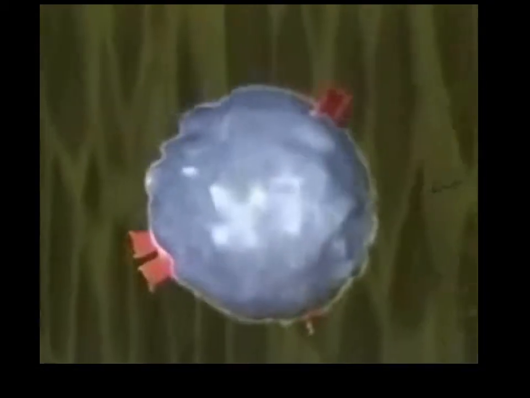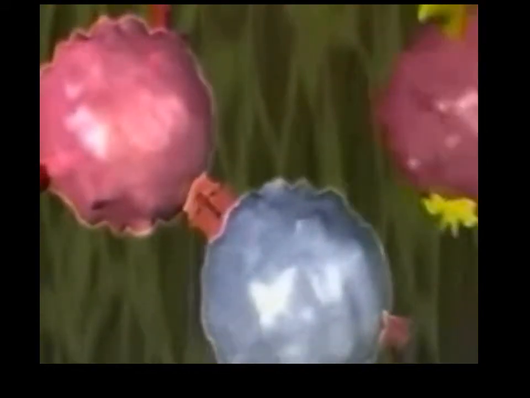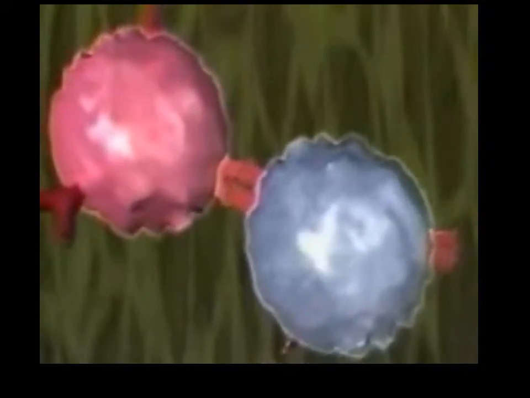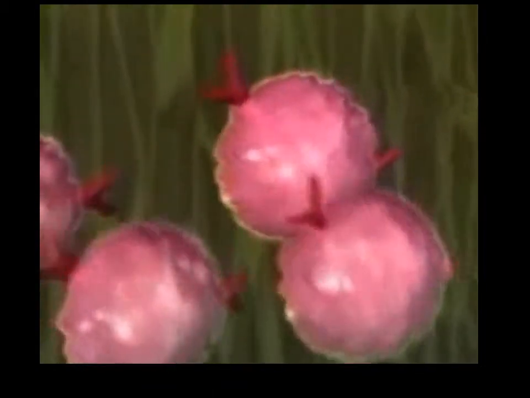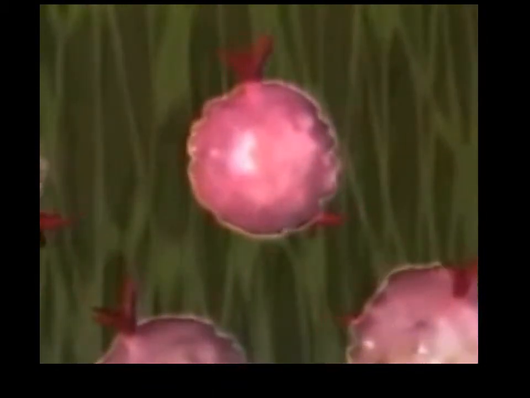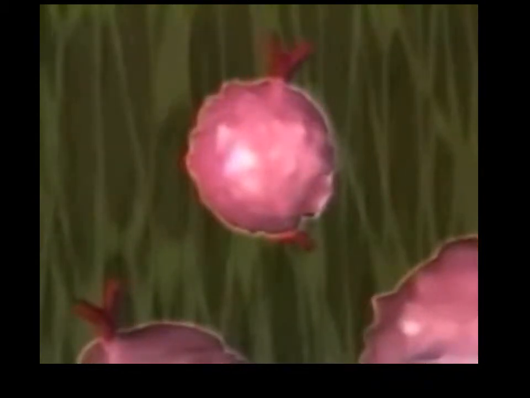Meanwhile, the antigen-presenting macrophages activate those helper T cells with matching receptors. These, in turn, rendezvous with activated B cells. Triggered by this meeting, the helpers release chemicals which spur the selected B cells into rapid reproduction. Some B cells become memory cells, ready to respond to a later invasion by the same pathogen. But most become antibody-producing factories, called plasma cells.